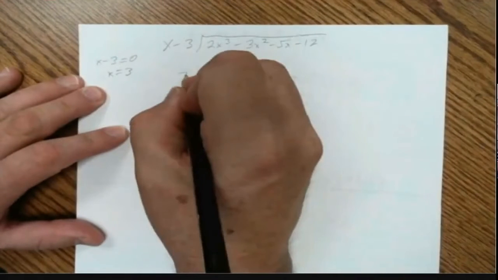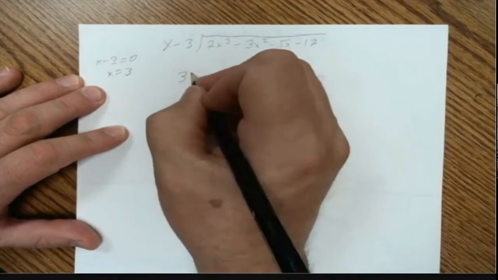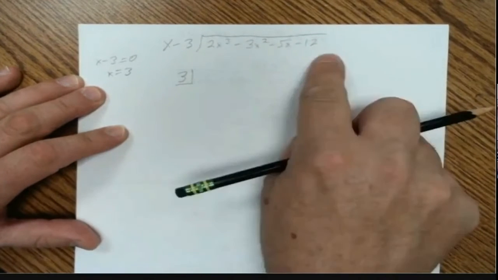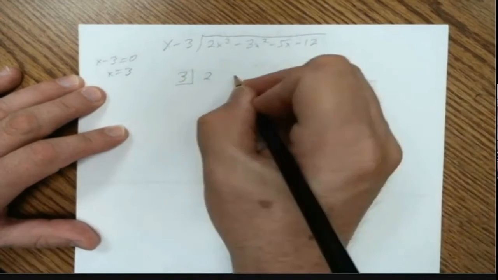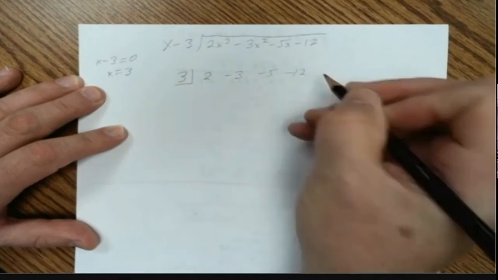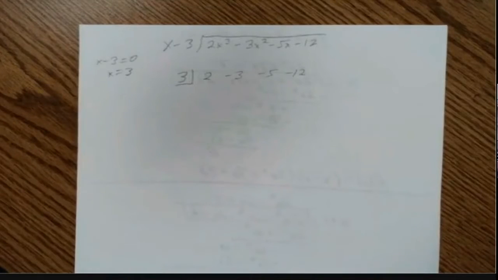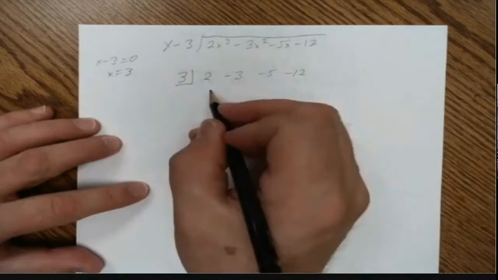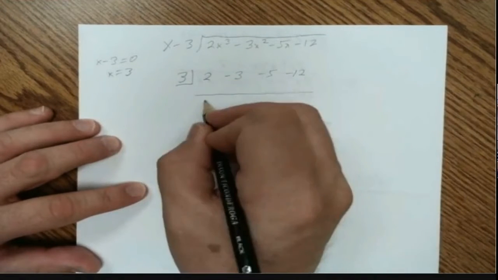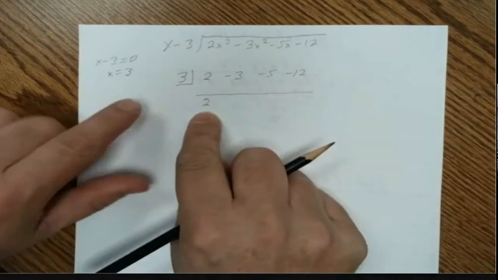We're going to take that 3, and we're going to divide that into, and I'm just going to pull the coefficients. 2, negative 3, negative 5, negative 12. That's all I'm doing, taking the coefficients. I'm going to leave some space in there because we're going to need some space to work. So I'm going to bring this 2 straight down. The 2 comes straight down.